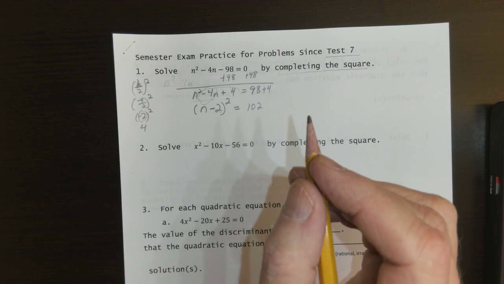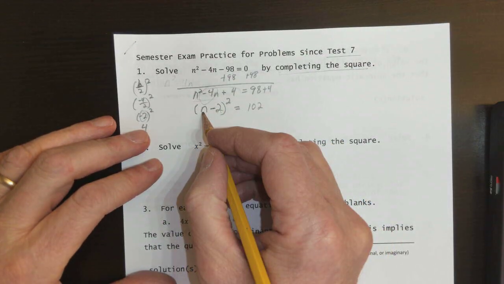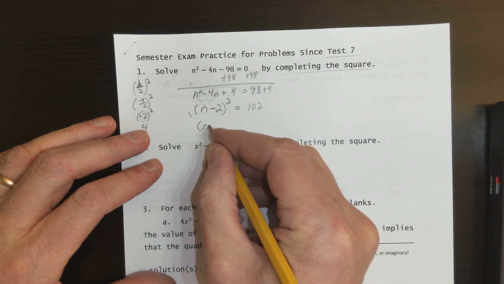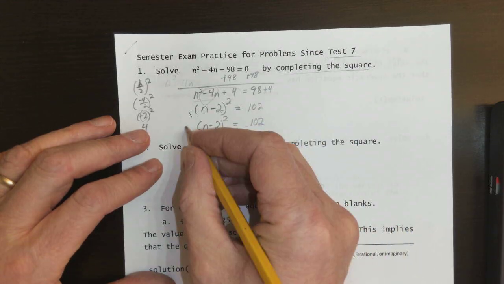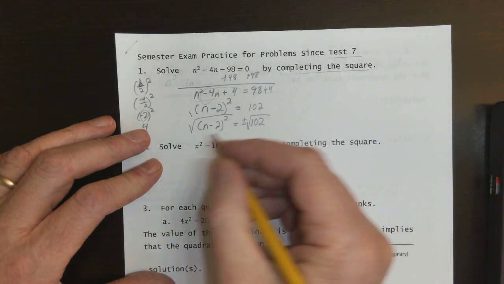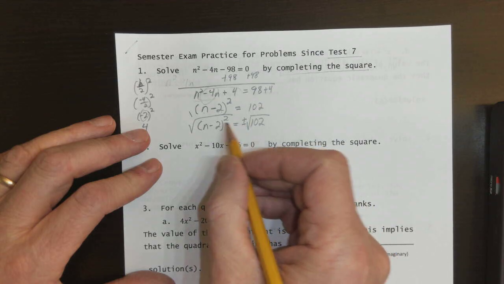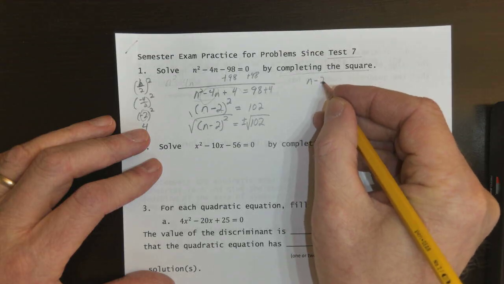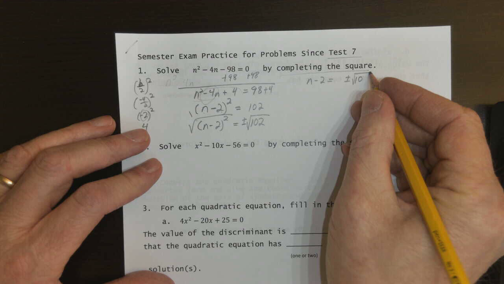It is equal to 102. We're solving for n, so I'm going to take the square root of both sides. I'm going to write another step here. n minus 2 squared equals 102. I'm going to take the square root of both sides. And when I do that, I've got a positive and a negative square root. The square root and the square cancel. So that's n minus 2 equals plus or minus the square root of 102.